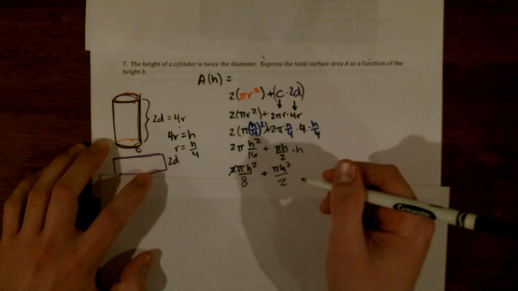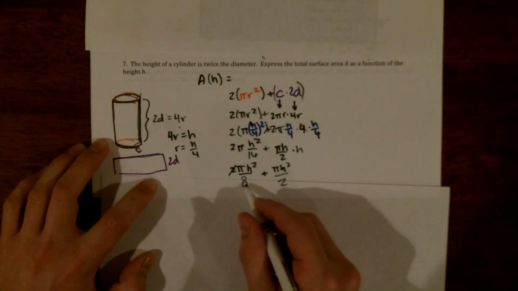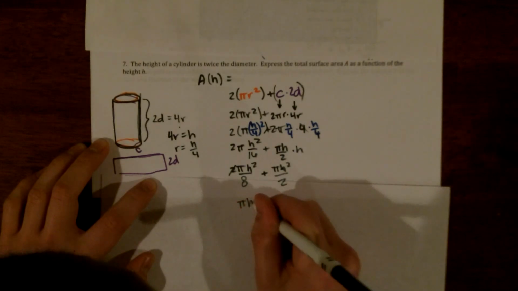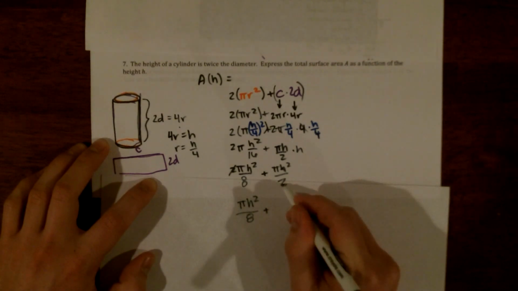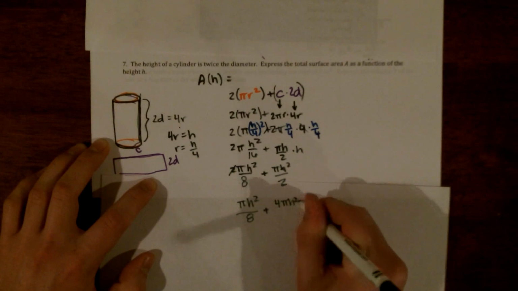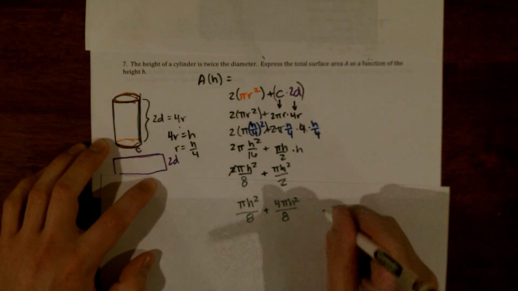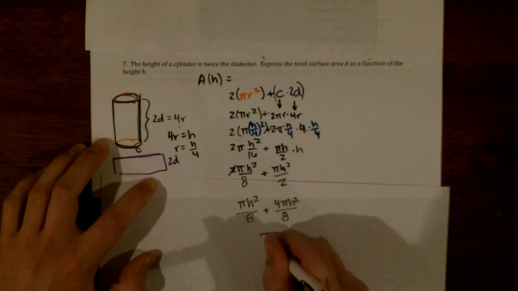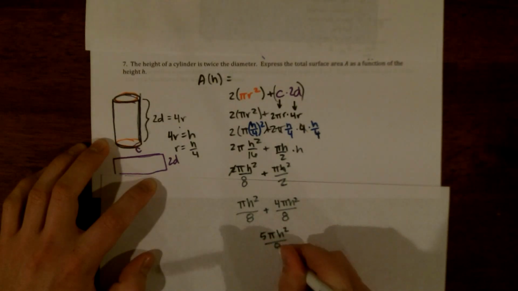If we want to add them, we get a common denominator of 8. So I would still have pi h squared over 8 plus, multiplying everything by 4, 4 pi h squared over 8. Adding these two things together, I get 5 pi h squared over 8.